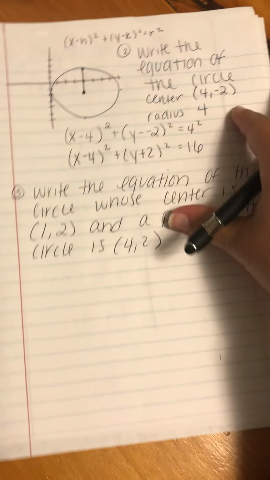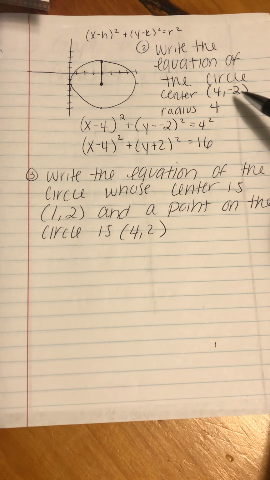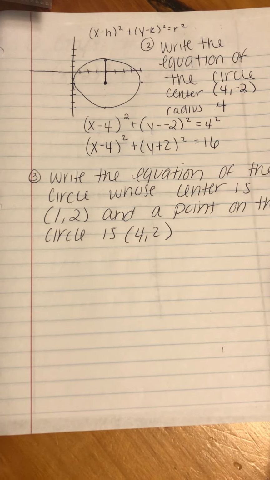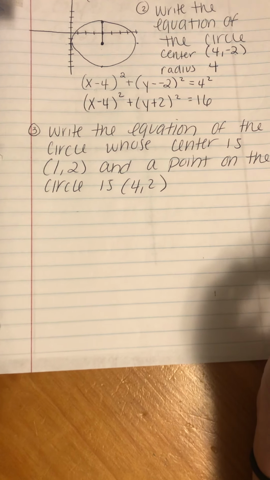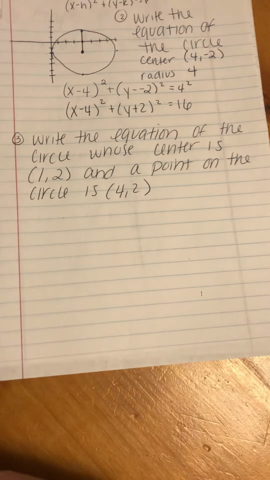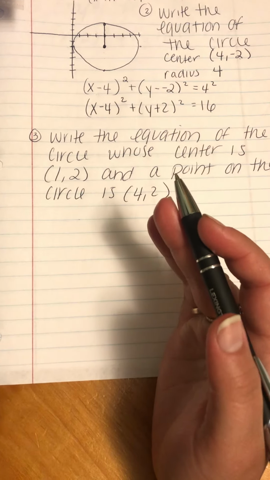So it's not too bad. You just need to be able to figure out the center and the radius and be able to plug those in appropriately. Where it starts to be a little bit more work is when I'm not actually given the radius either outright or given it in a graph.